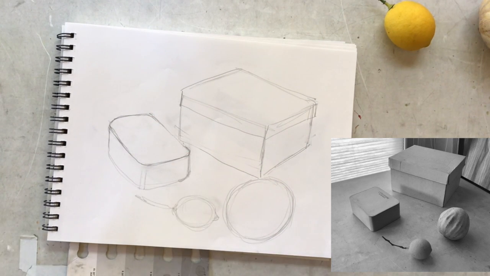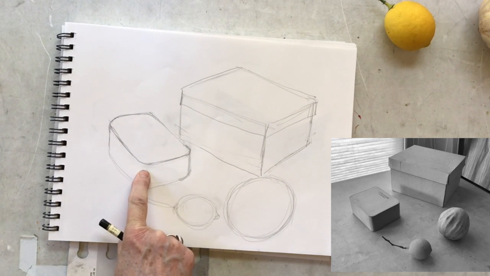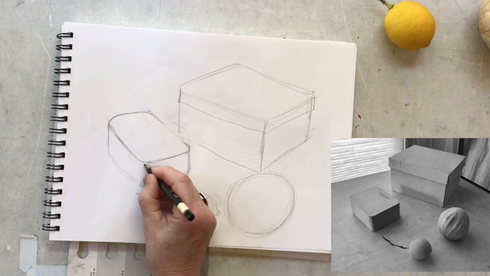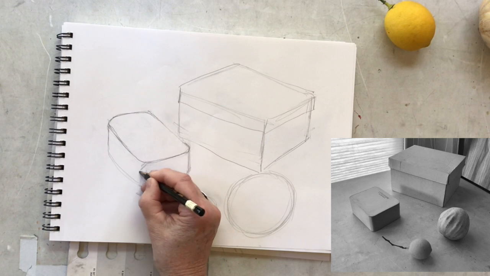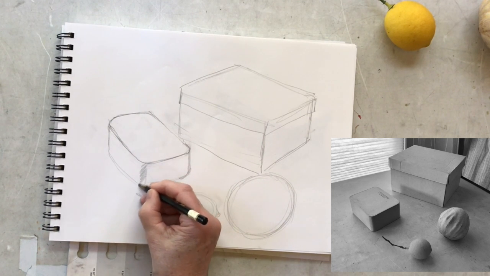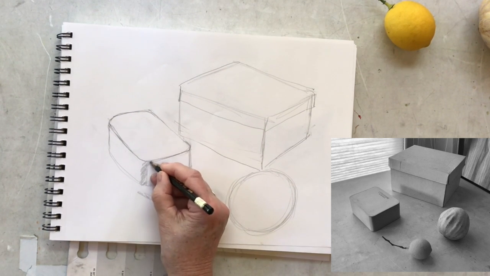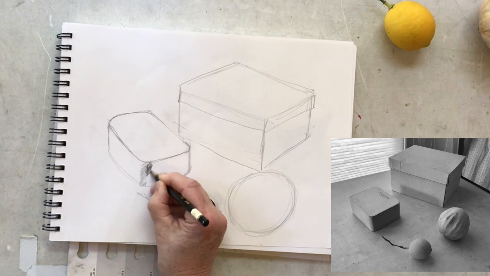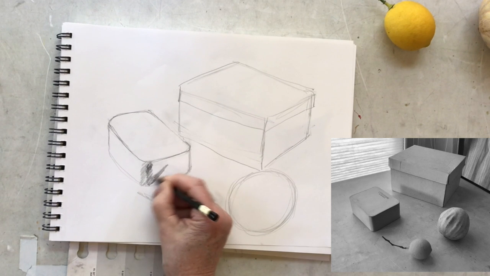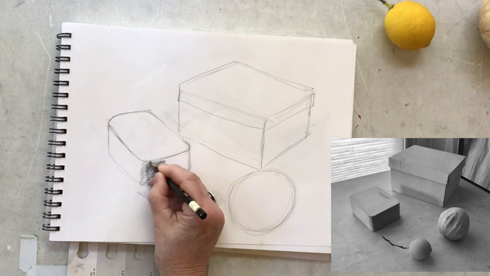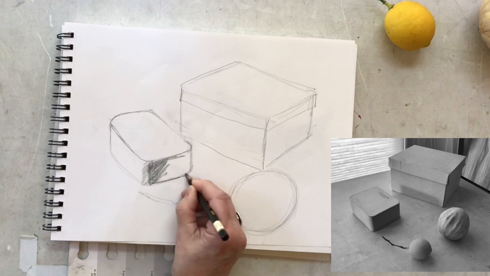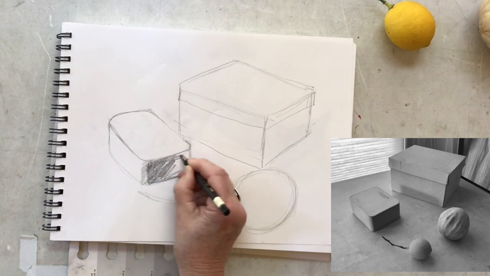Now on this box, because this is not a hard edge, it's a rounded edge, we are going to have a variation in shading. So as it goes around this corner, it's mid-tone, and then as it gets further around, it darkens up. And the local color of this box is sort of a cream color, so it's showing it as being a little bit darker here than the white box did.